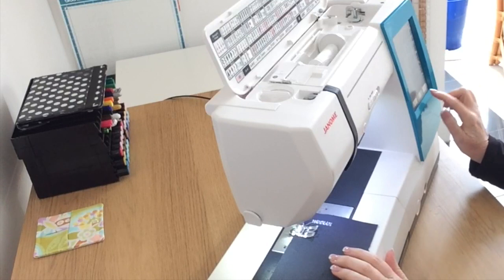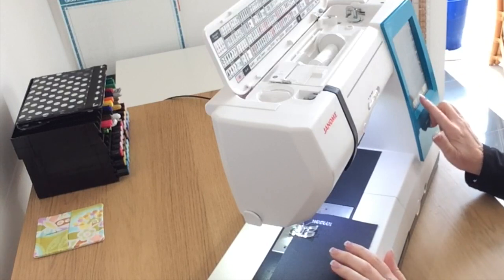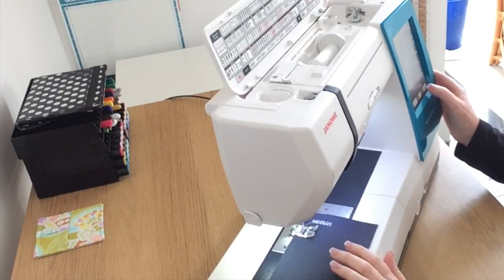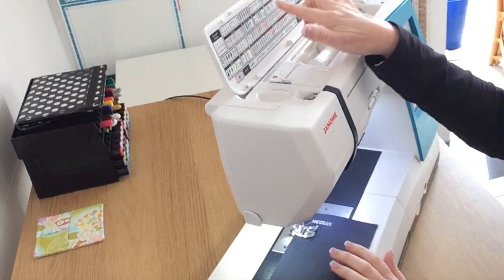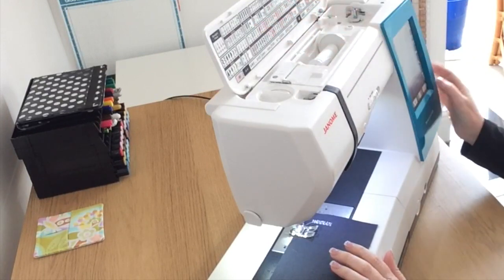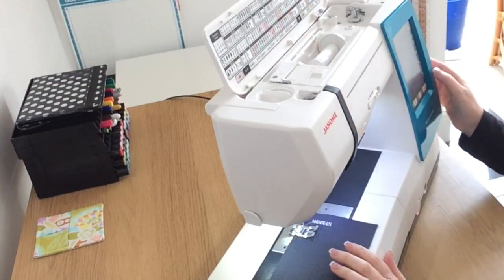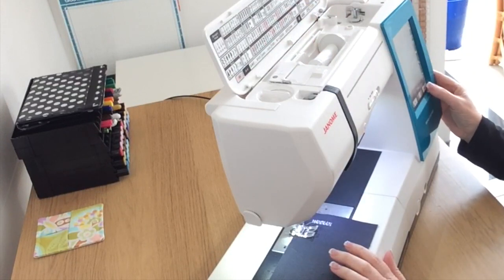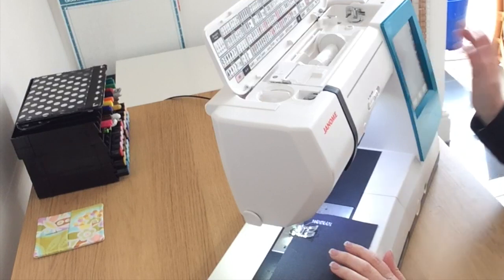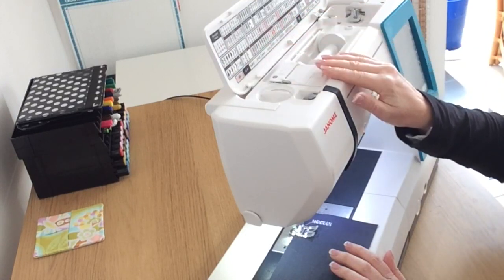So I'm going to use the arrows left and right here, and you can scroll your way through the individual sections which are pointed out on here. So I'm going to go into the decorative section. And then from there I'm just going to choose one of the numbers.